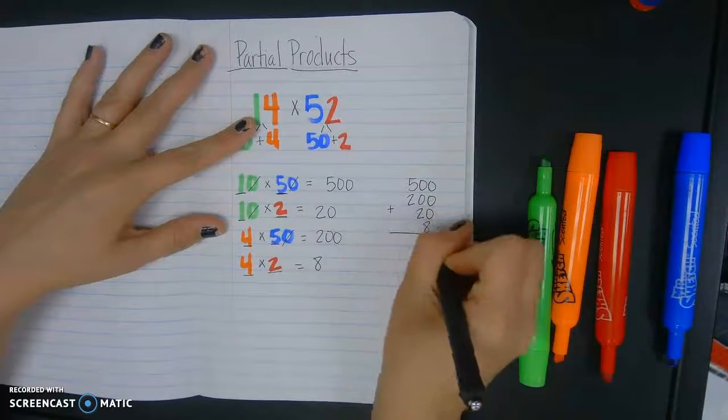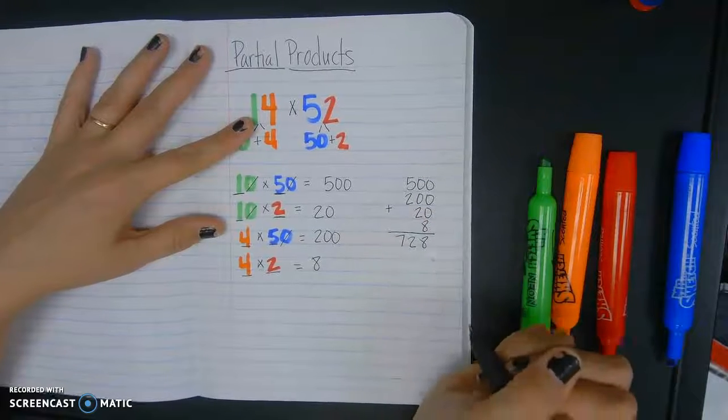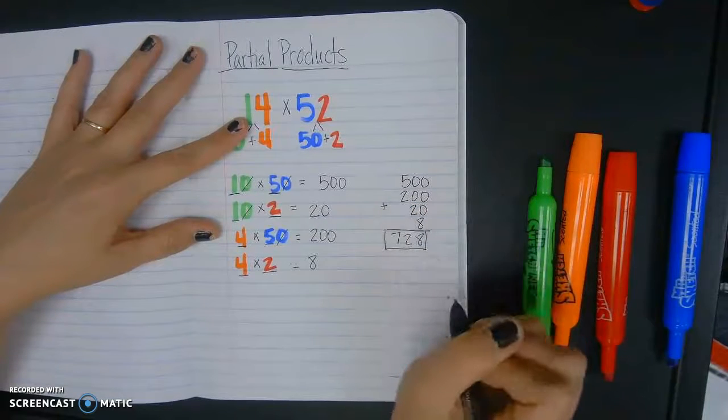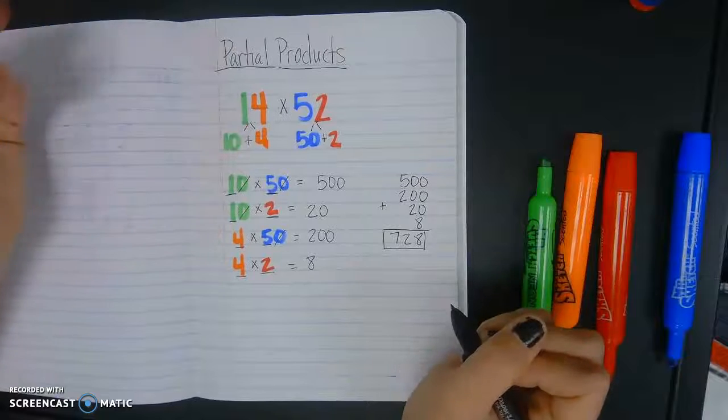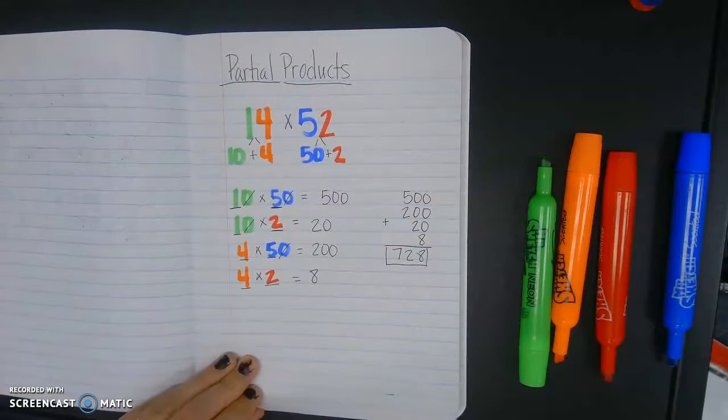So then I get 8, 2, and 7. So 728 would be my answer for this one. All right? That is your partial product method. Let's do one more of those, okay? One more.